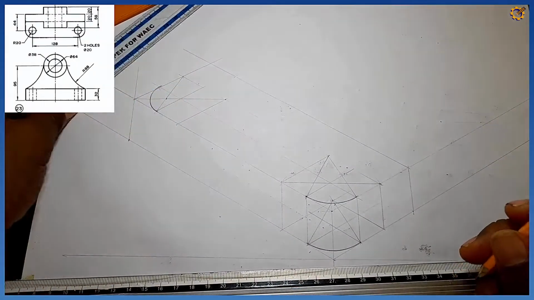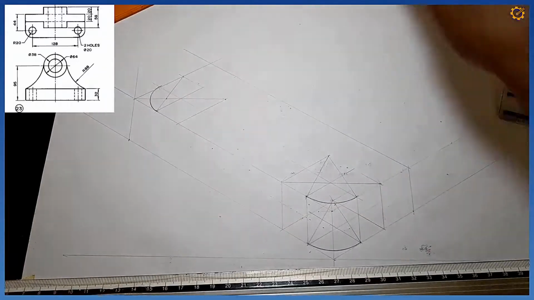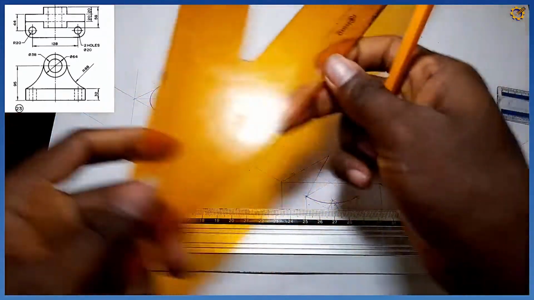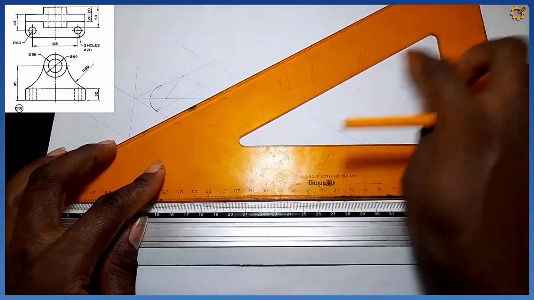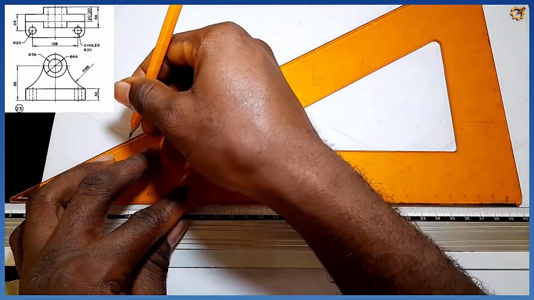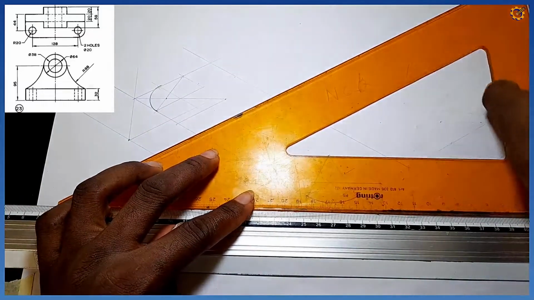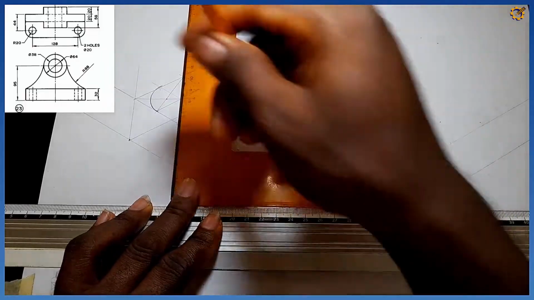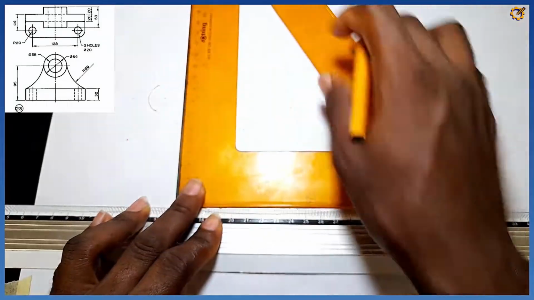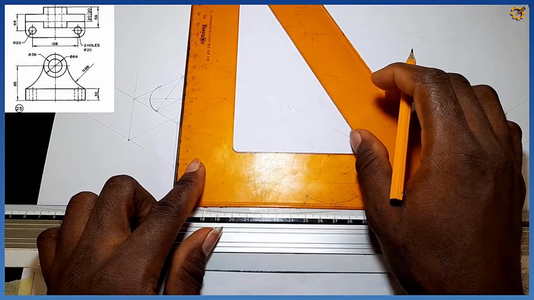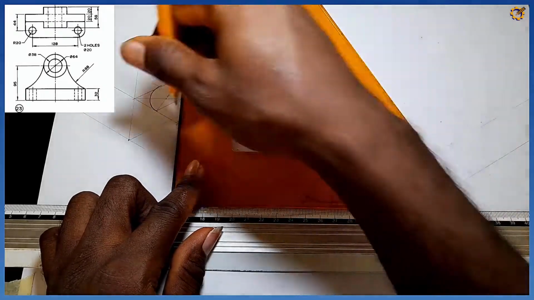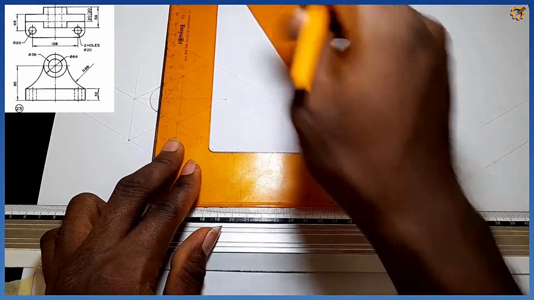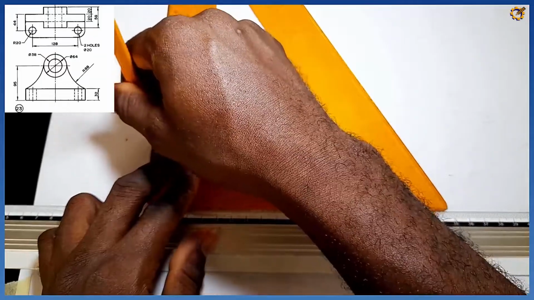Then I'm going to replicate the same thing right here also. From here I'm joining this like this. I'm going to pull this first of all downwards like this, 1. I'm pulling my area down there, 2, pulling this down here, 3.